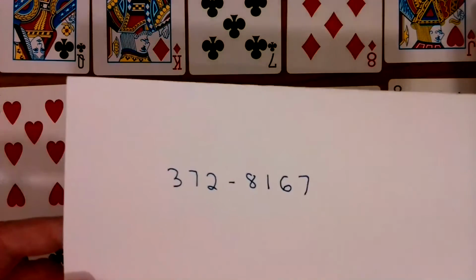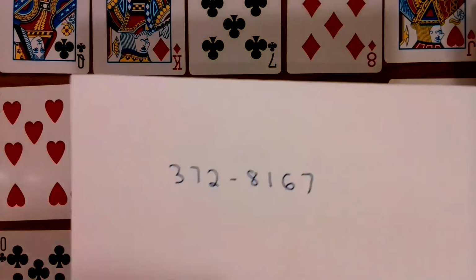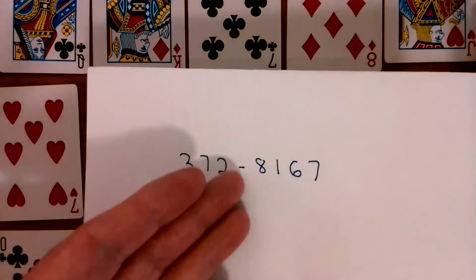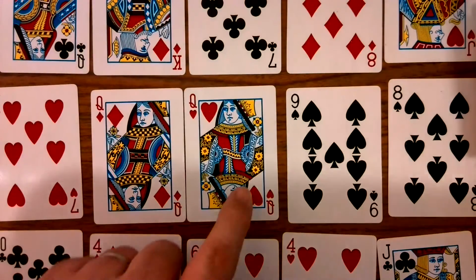And how you're going to use that number is by spelling out the number. So for instance, suppose I pick the number 8, and I'm starting here at the queen.